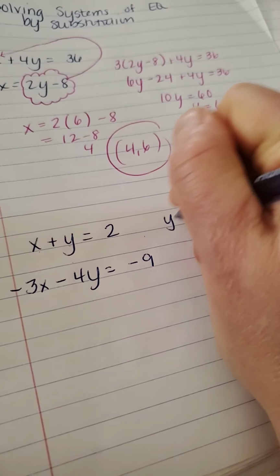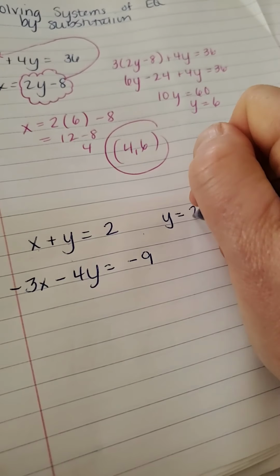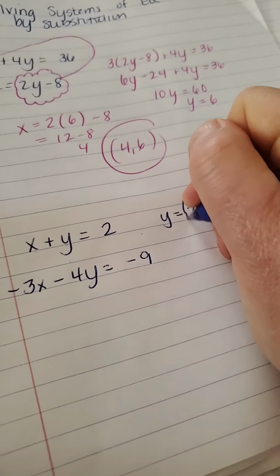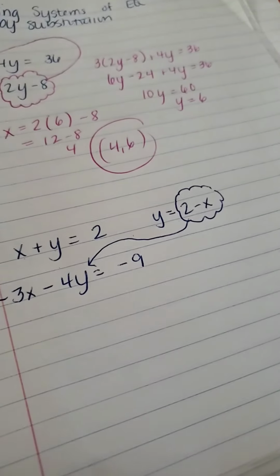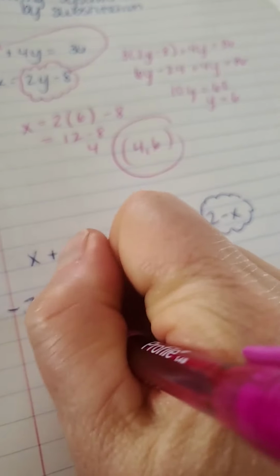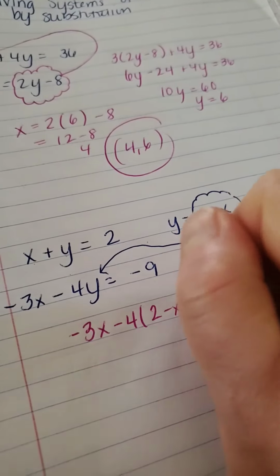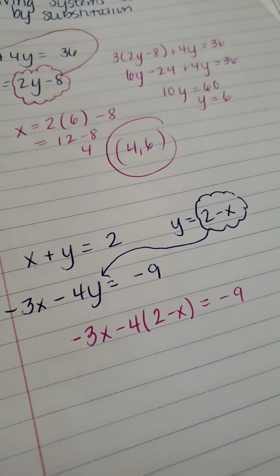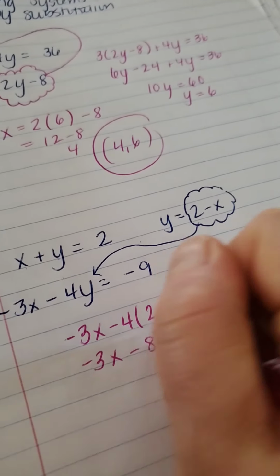I'm going to get y by itself, and I'm going to tell you that y equals 2 minus x. And then I'm going to immediately put the cloud around it, and I'm going to draw the arrow to the y. Because now, instead of writing y, I'm going to replace that with 2 minus x. Go through and we'll distribute like we normally would.